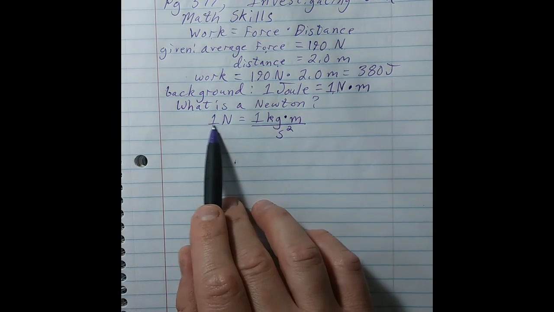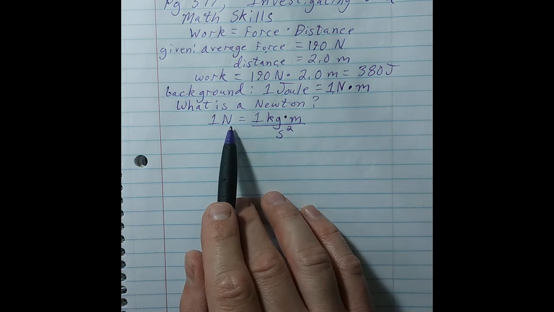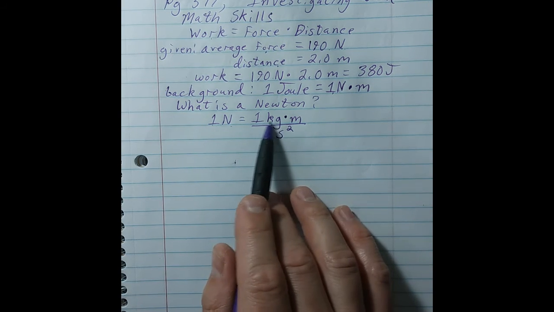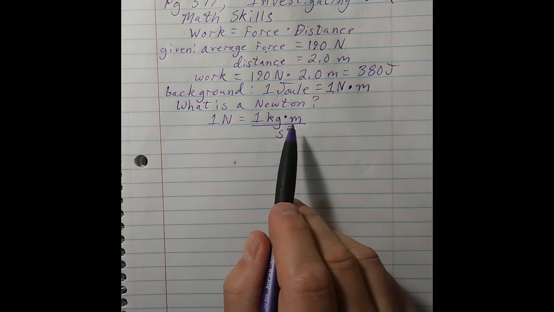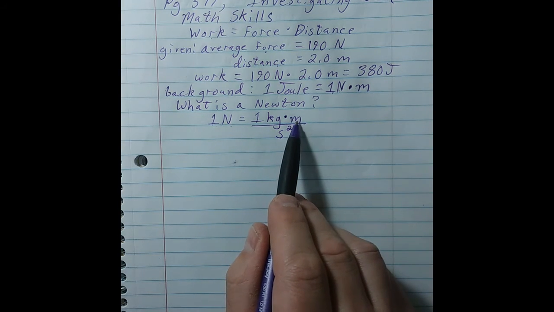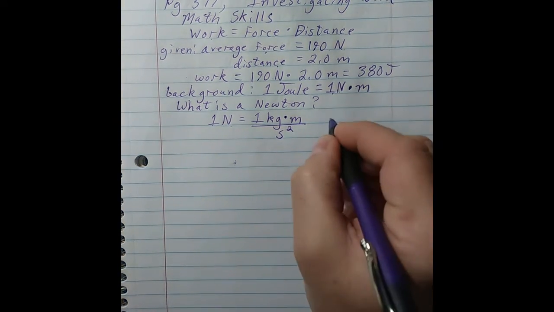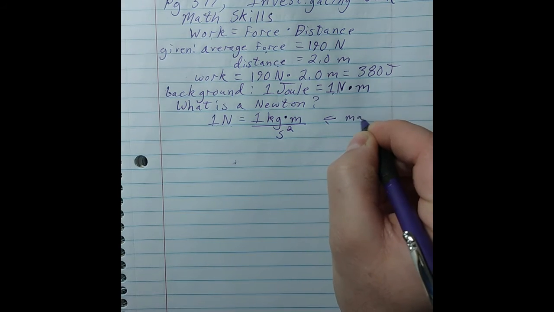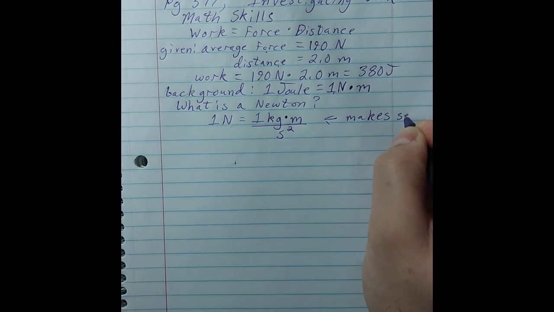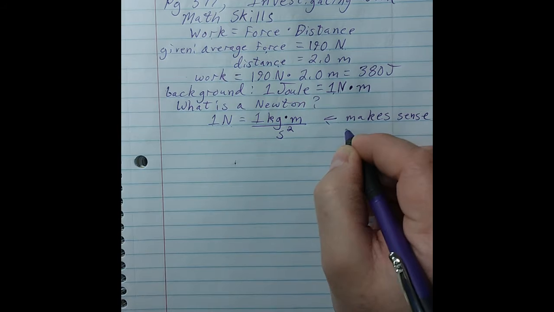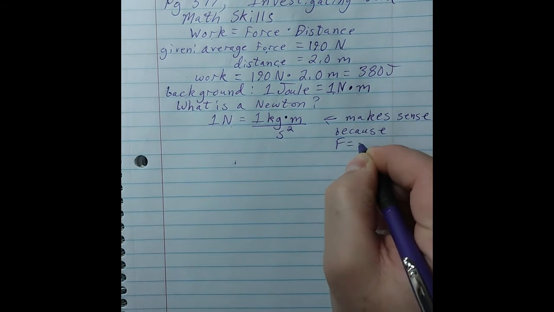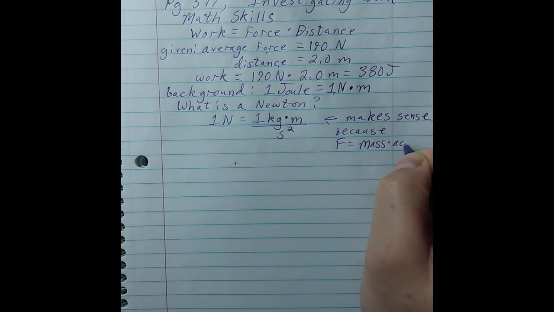So a newton of force is a 1 kilogram mass that is accelerating at a certain rate. So this here makes sense, because force equals mass times acceleration.